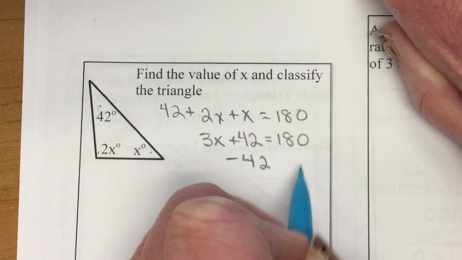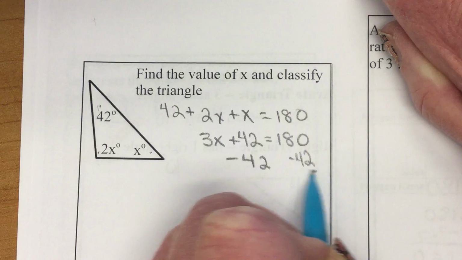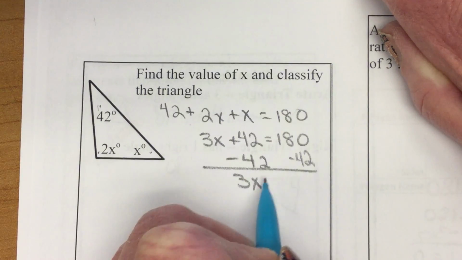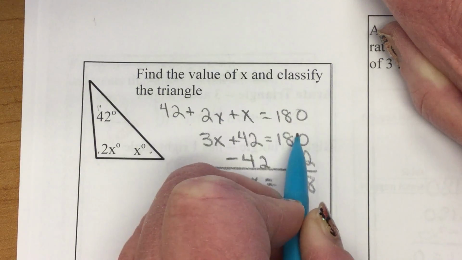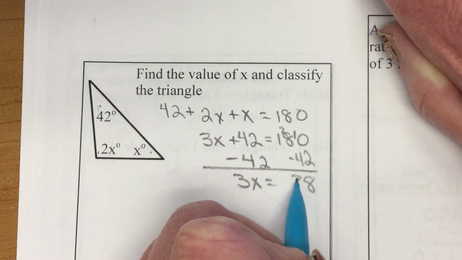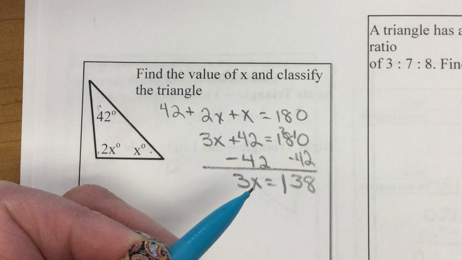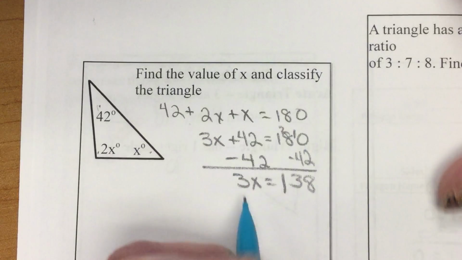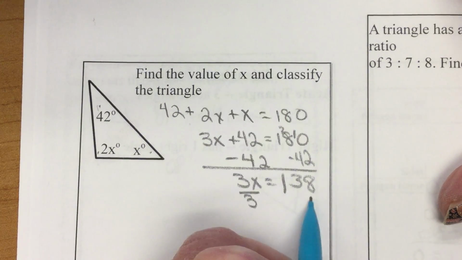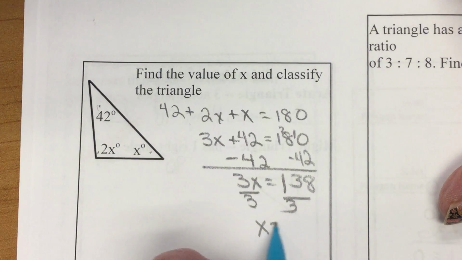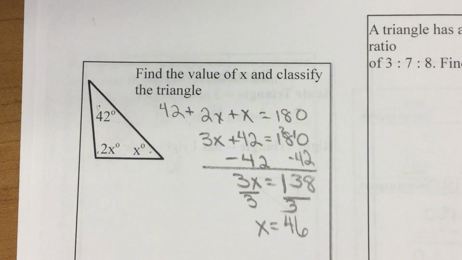Minus 42. 3x equals 138. Divide by 3, x equals 46. So x is 46.